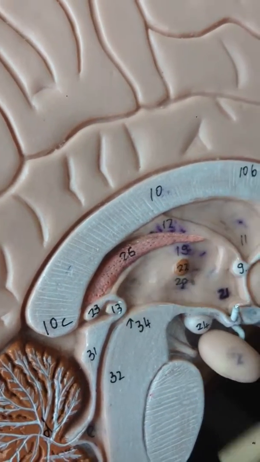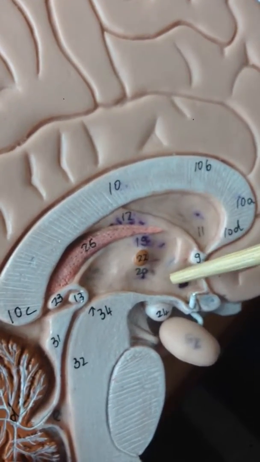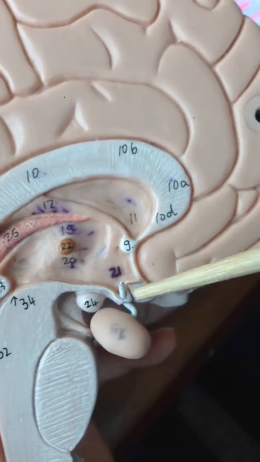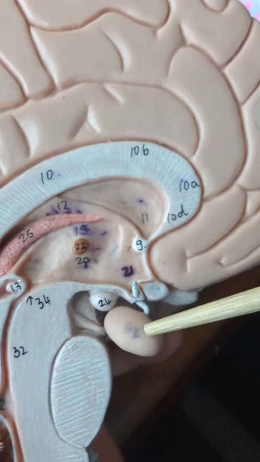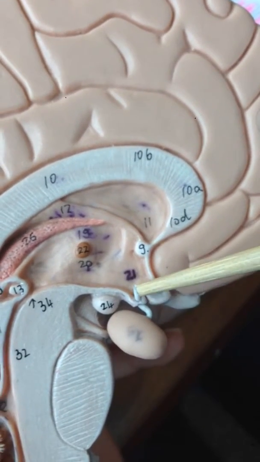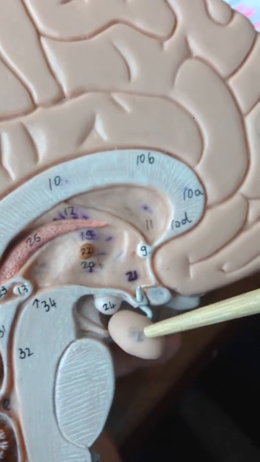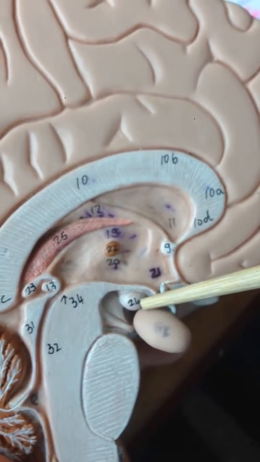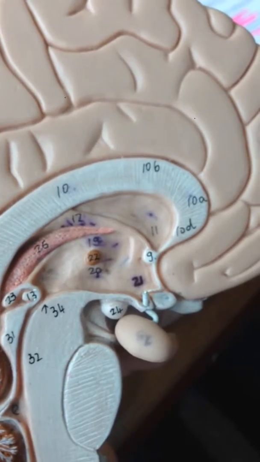The infundibulum is this white area that holds the pituitary gland. Infundibulum and the pituitary gland. Then we have the mammillary body. That's number 24, mammillary body.